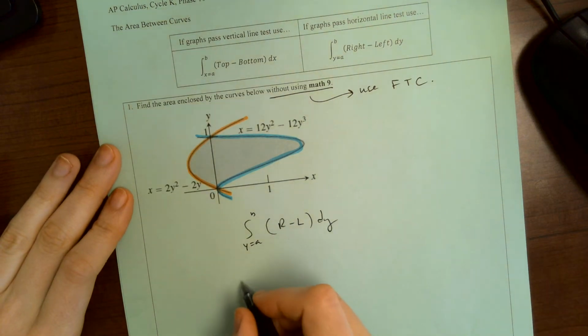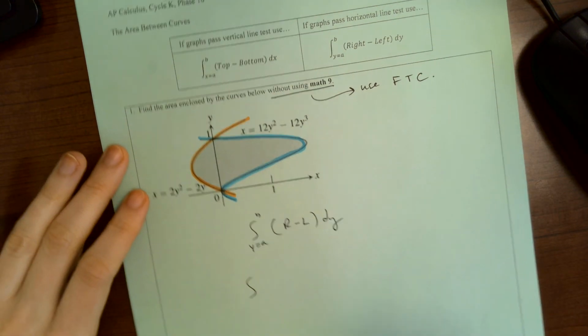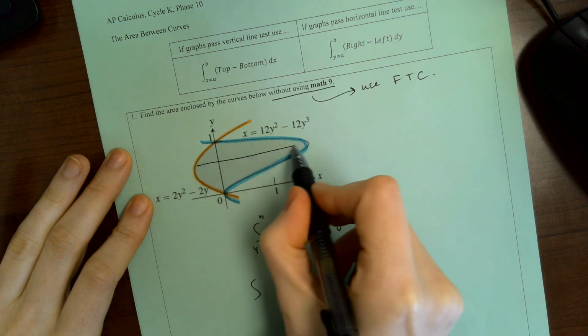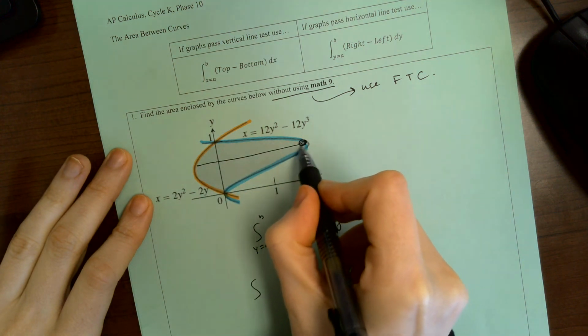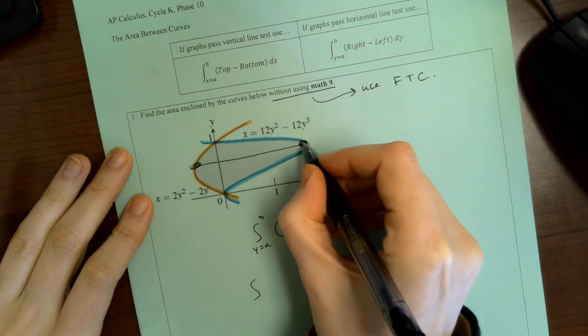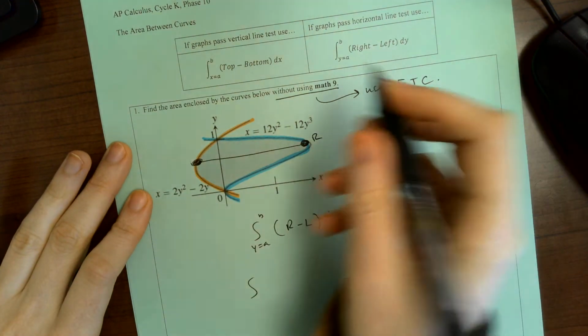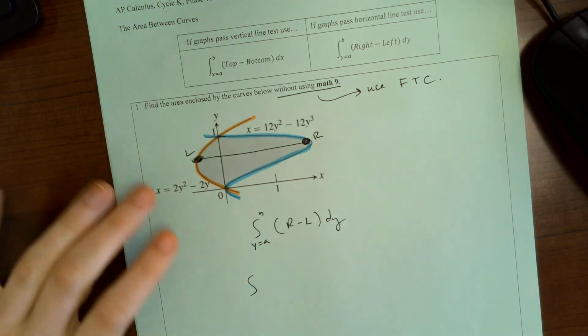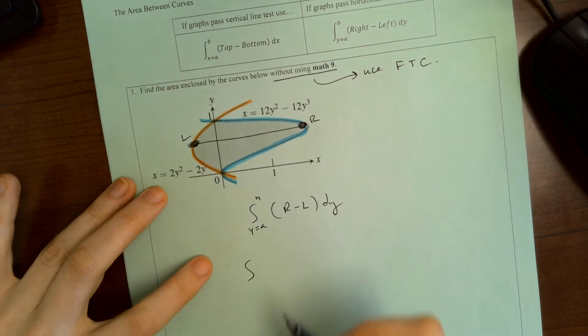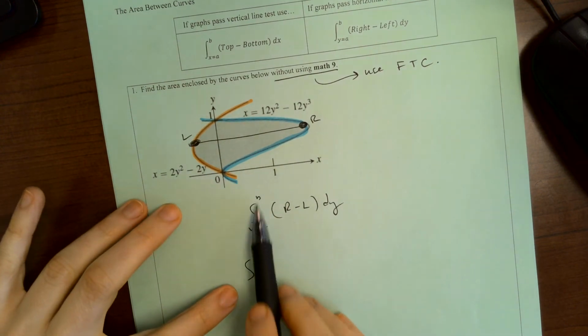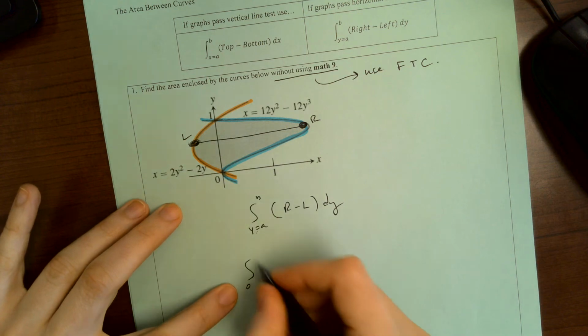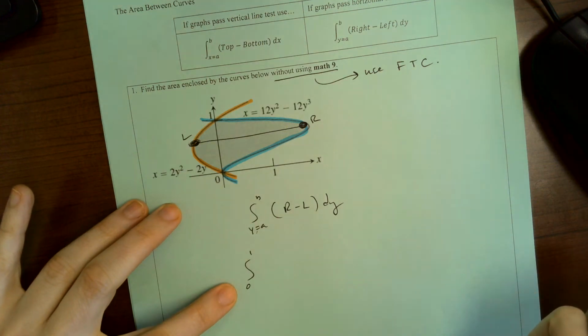So it's right minus left, so I'm going to do a horizontal line. The horizontal line could be anywhere that goes through the region. That's the right function, that's the left function. Okay, now my y values, the lowest y is 0, the highest y is 1.